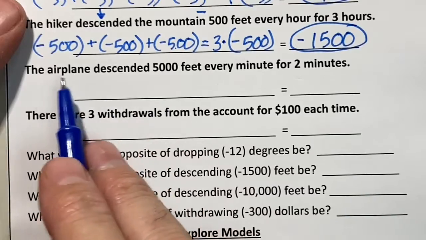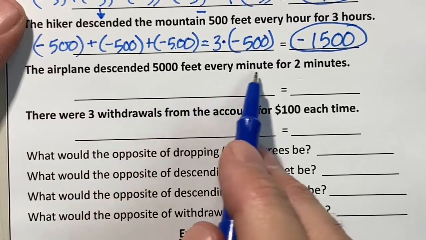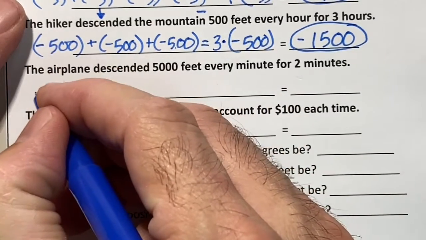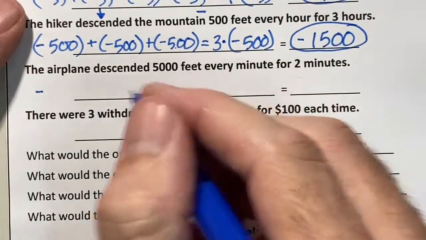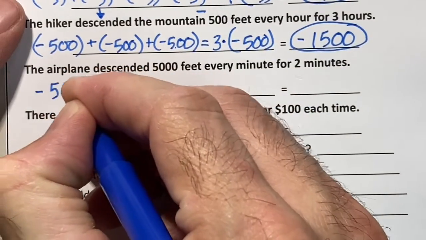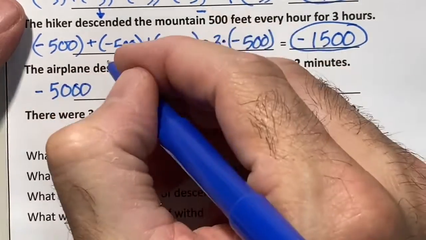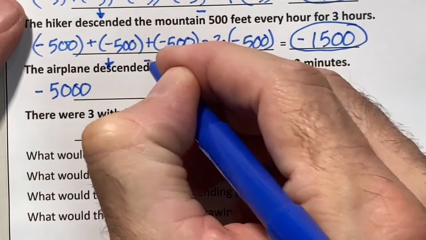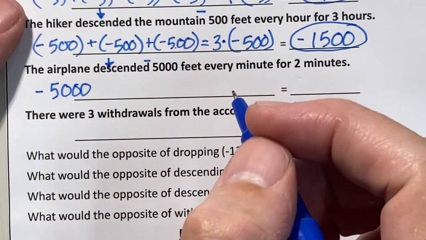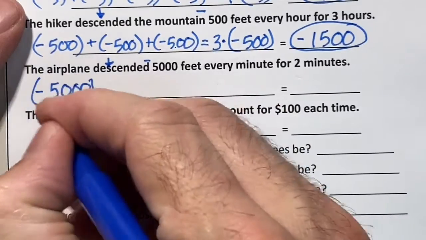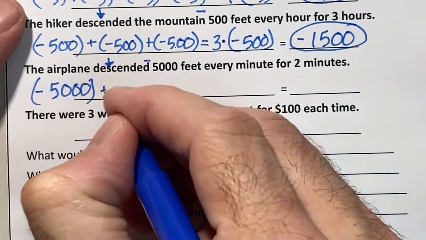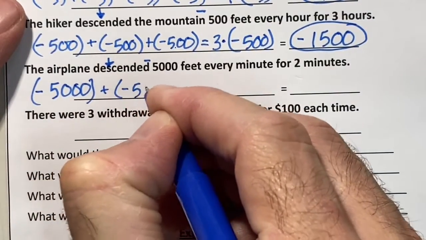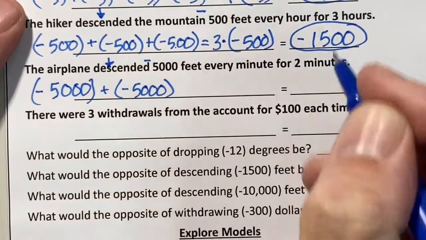The airplane descended 5,000 feet every minute for 2 minutes. Descending means it's going down, so we get -5,000 feet, and that's 1 minute. This happened for 2 minutes.